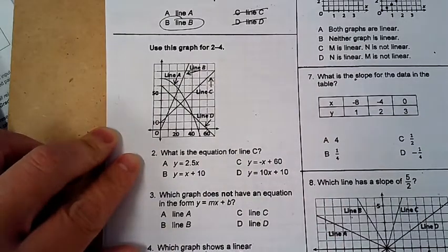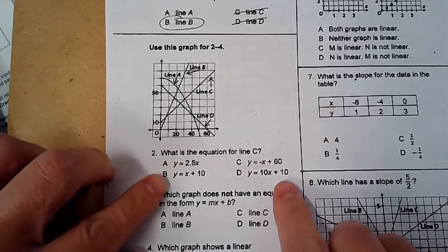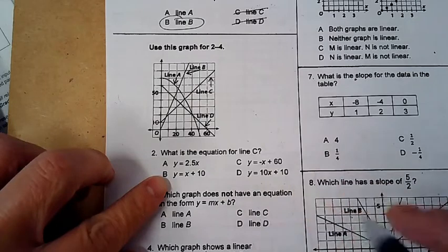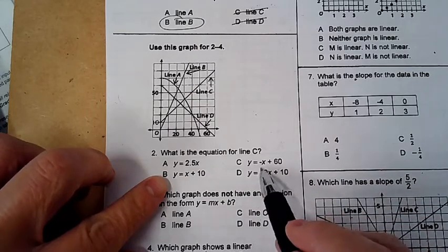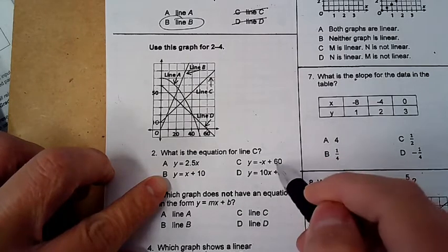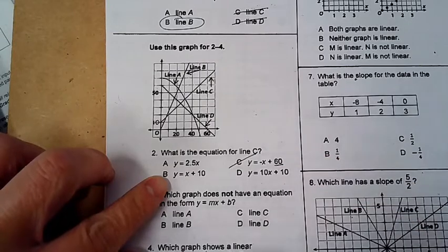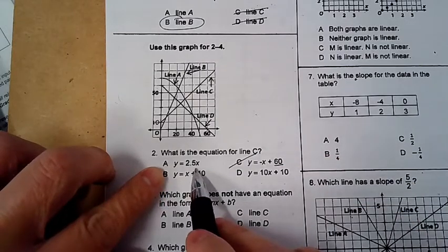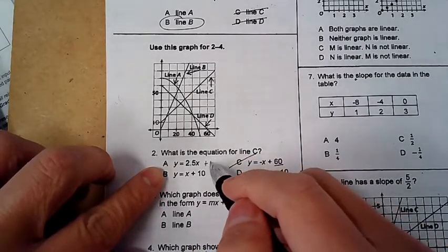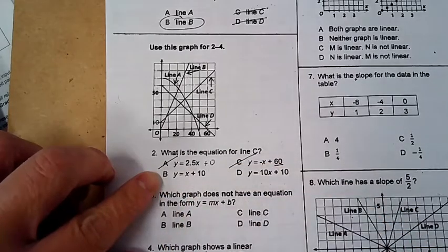Alright, so if I look at my equations, option C is not going to be it because the y-intercept is 60. So it's not C. And it's not going to be A because the y-intercept here is +0. So I'm down to these two.